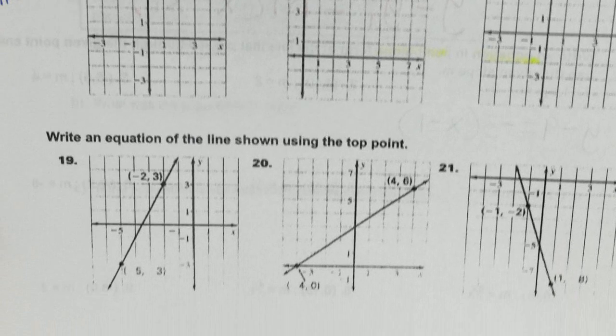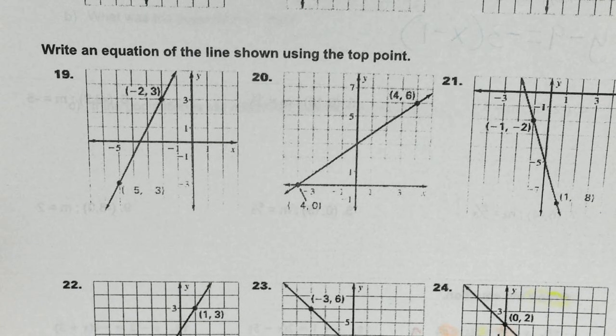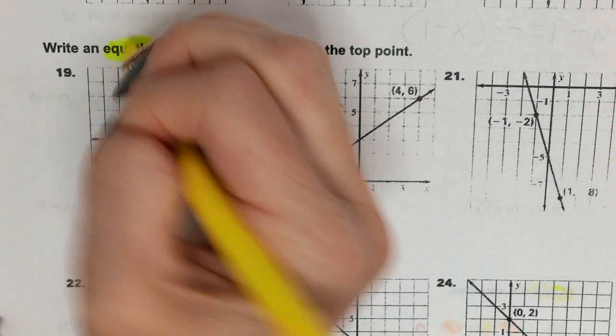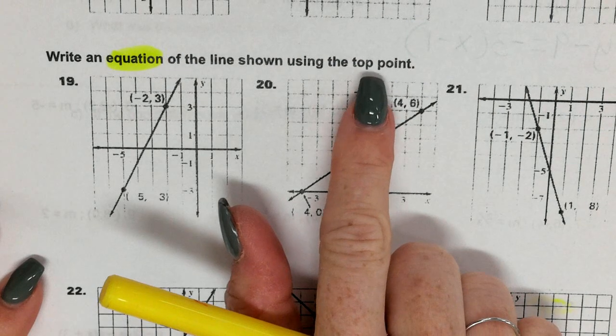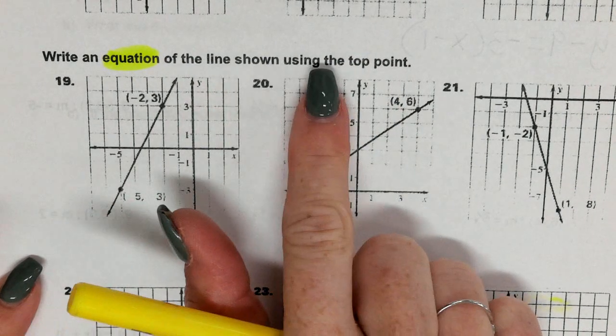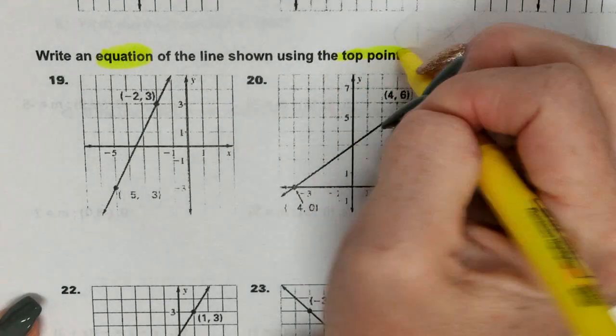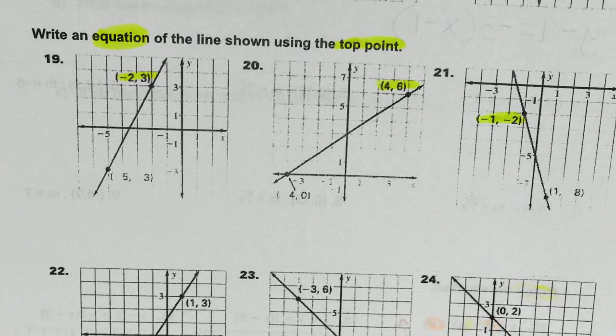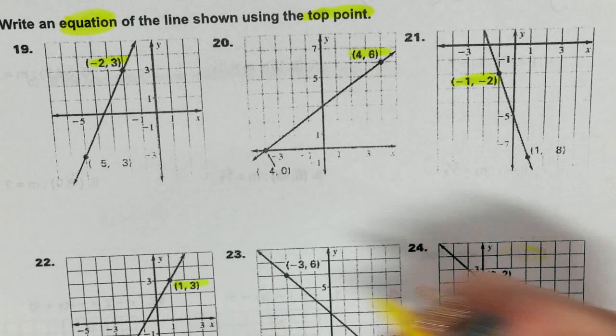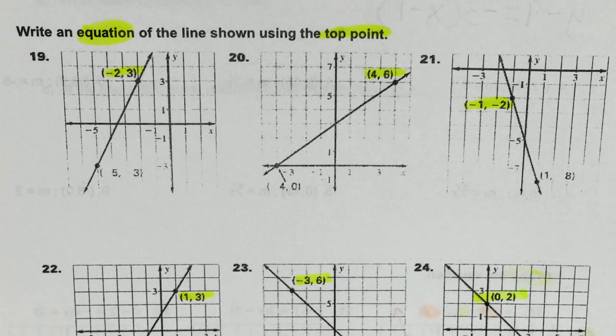All right, let's go to the next part. It says write it in point slope form, and then it also specifies something else. What does it say? Using the top point. That means they want you to use this top point, that way our answers match. On the whole thing, they want you to use the top point. You don't get to pick. Do not forget that.